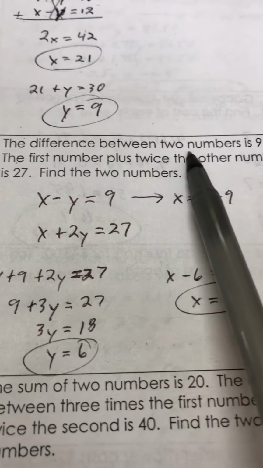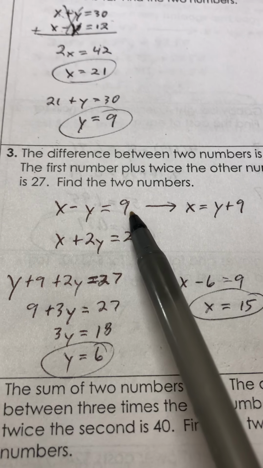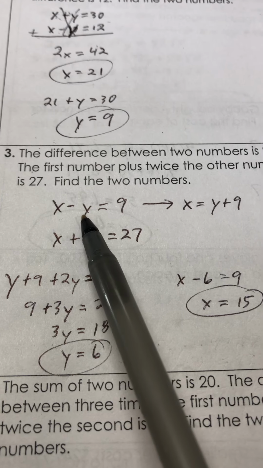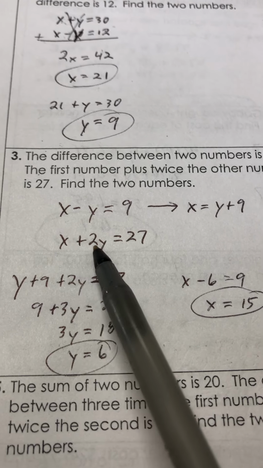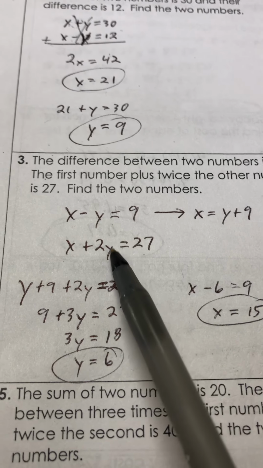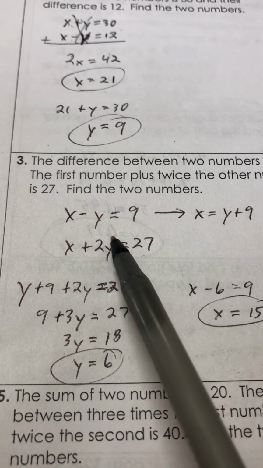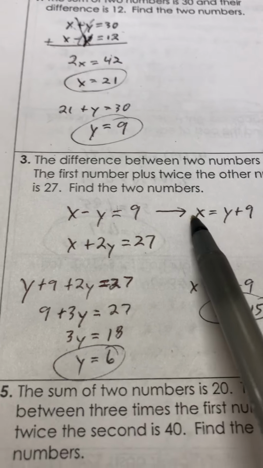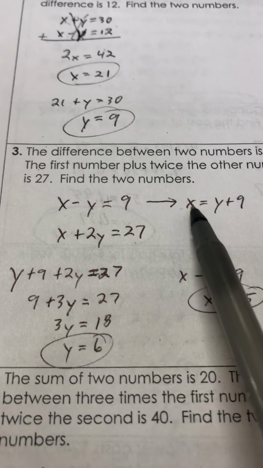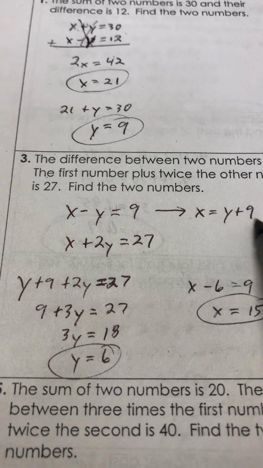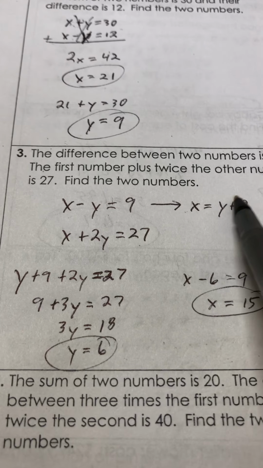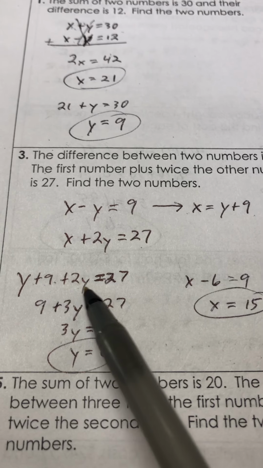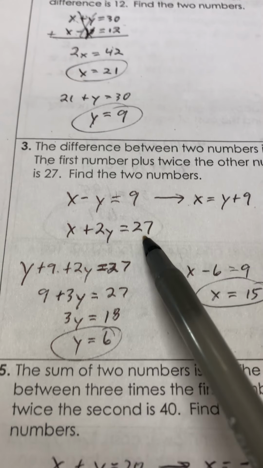Number 3, the difference between two numbers is 9. So the difference is 9. The first number plus twice the other number is 27. So the first number plus twice the second is 27. In order to figure this one out, I ended up using substitution. I wanted to get x by itself, so I just know what x equals. X is going to equal y plus 9. So I plug in this y plus 9 where there is x. So now I have y plus 9 instead of x in x plus 2y equals 27, right?